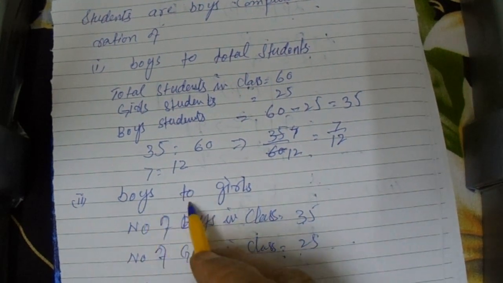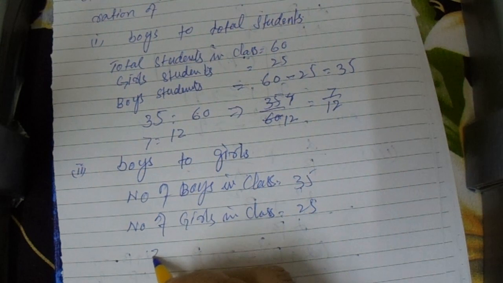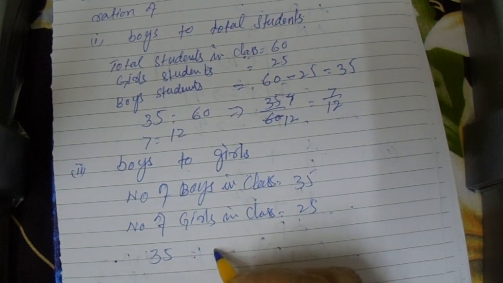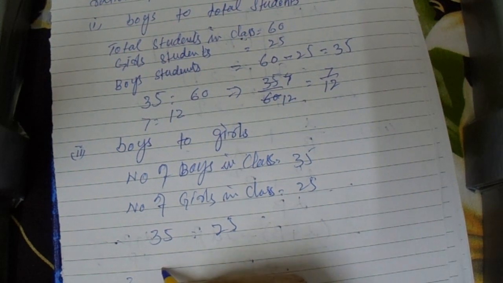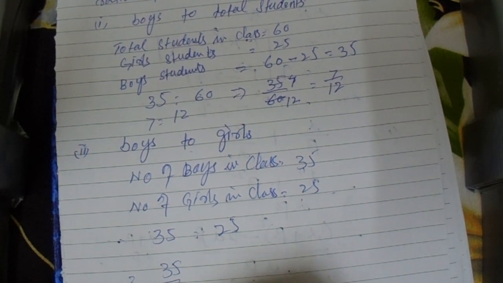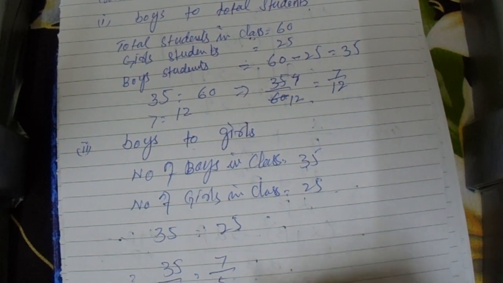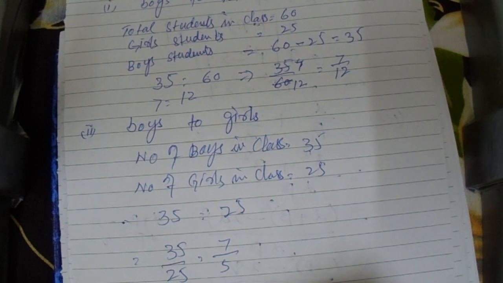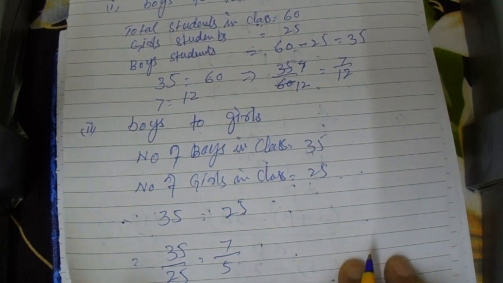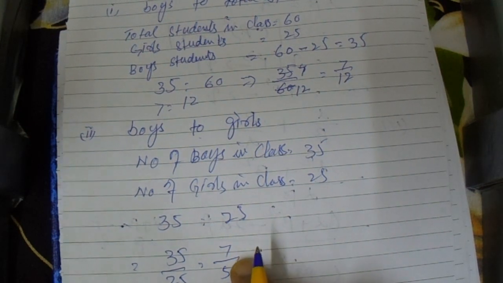Boys to girls means first we write boys, then girls: 35 ratio 25. In fraction form, 35 over 25, and 5 7s are 35 and 5 5s are 25. Now we write this as 7 ratio 5. This is the simple form in ratio form, and this is in fraction form.